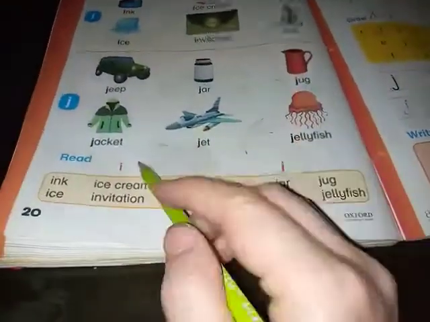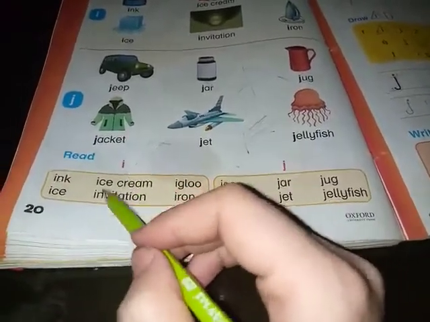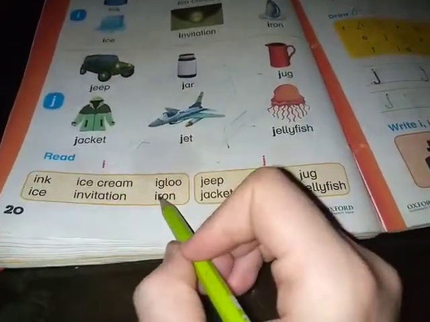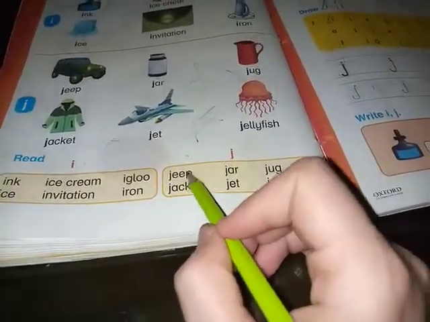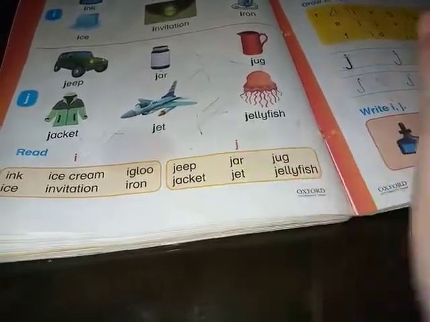Let's read once again. I ink, I ice cream, I igloo, I ice, I invitation, I iron. J jeep, J jar, J jug, J jacket, J jet, J jellyfish.